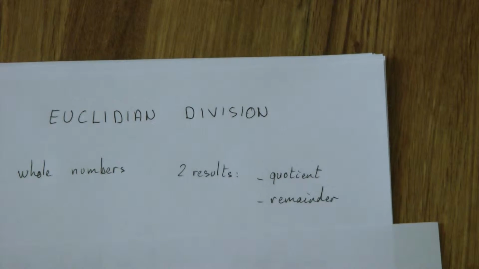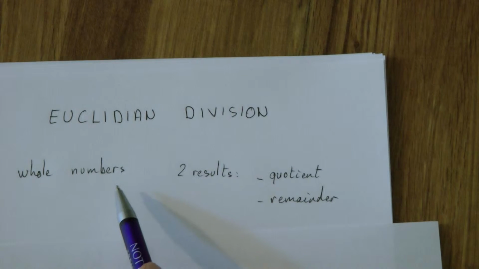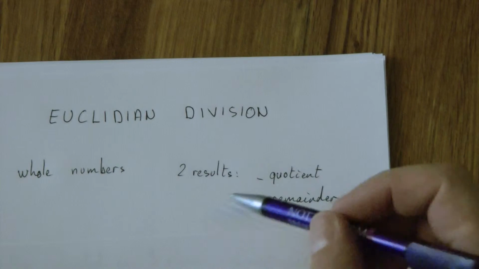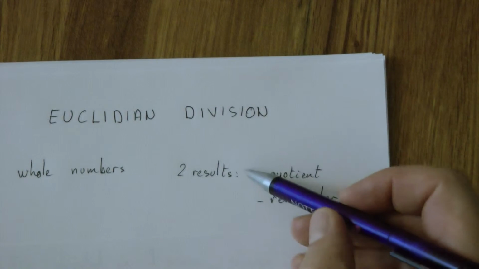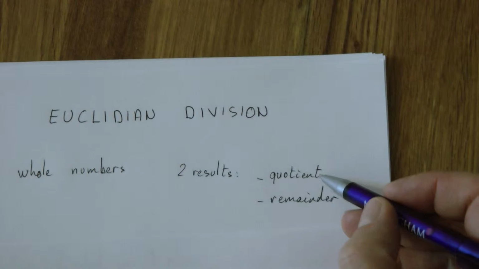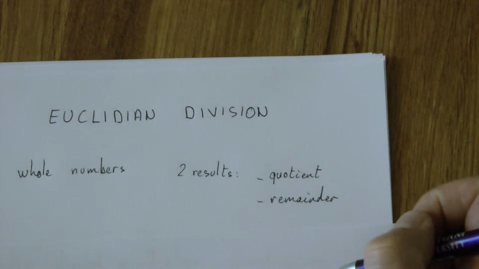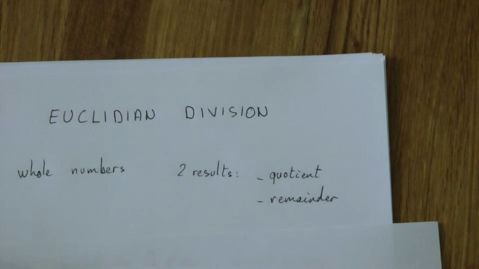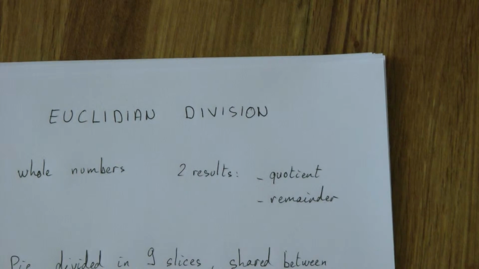Welcome to this screencast where we're going to look at the Euclidean division, where we only use whole numbers. In order to account for situations where you would normally get a decimal, if we can only use whole numbers, we may get two results, one called the quotient and the other one called the remainder. So to make sense of this, let's have a look at a very quick example.